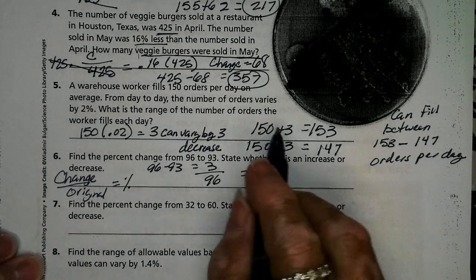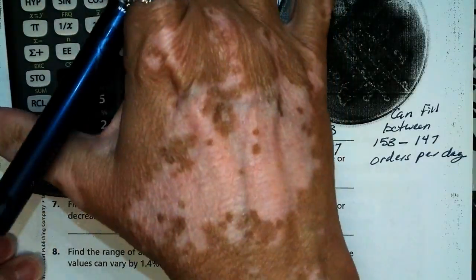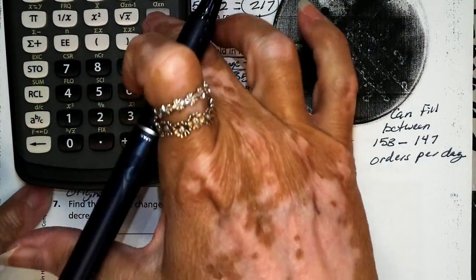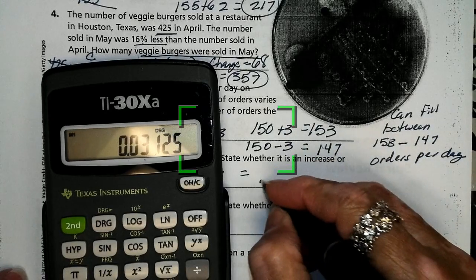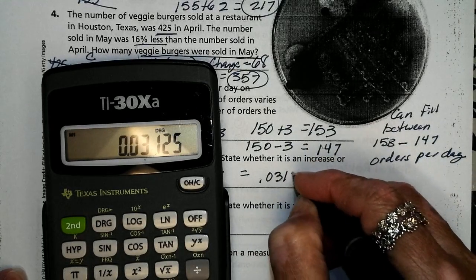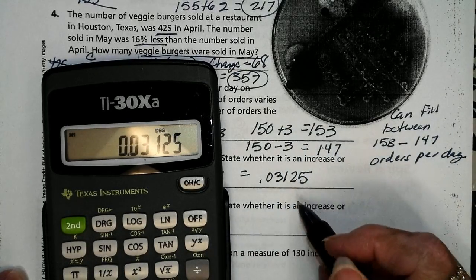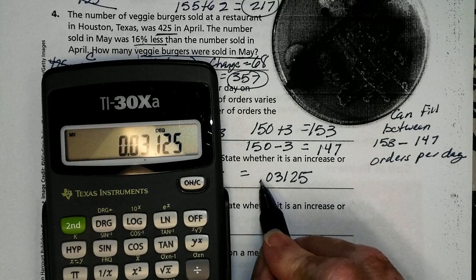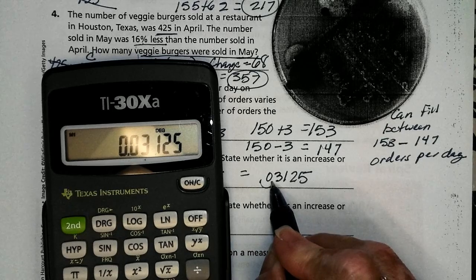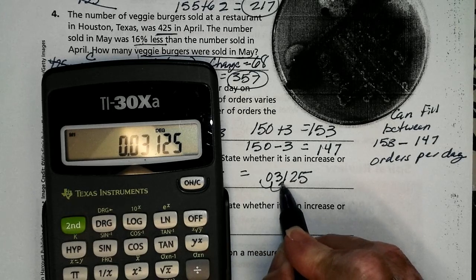So we get a weird decimal, don't we? 3 divided by 96. So we get 0.03125. So how many places do I need to move it? 1, 2, right?